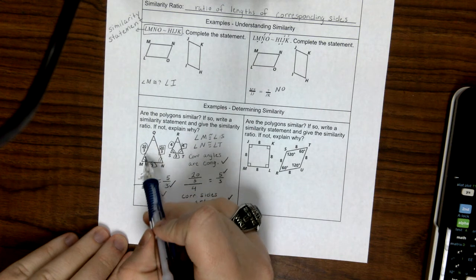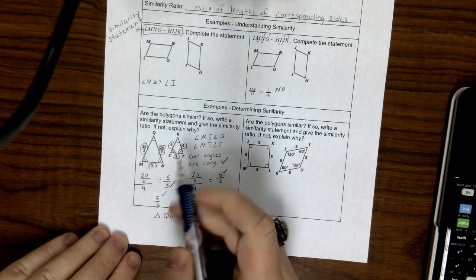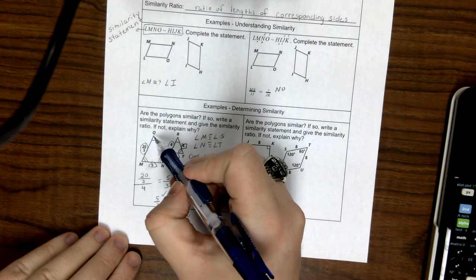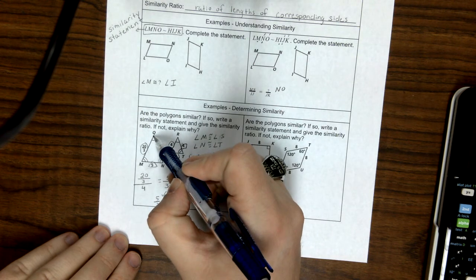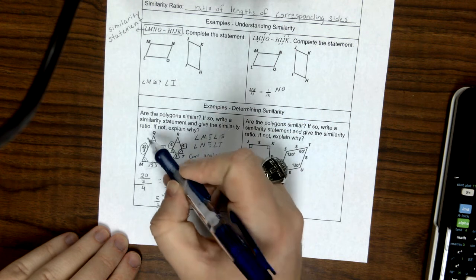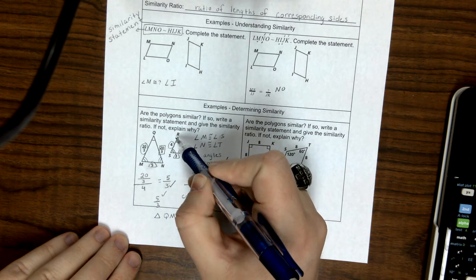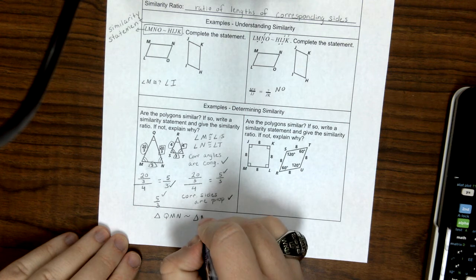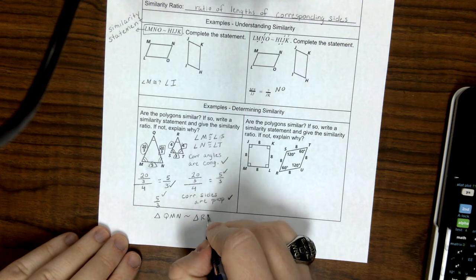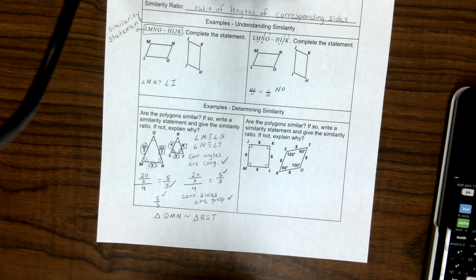So QMN is similar. Now, because I went in that order, notice I went from Q to M, M to N, N to Q. I have to follow that same order in my second triangle. So I'm going to say triangle RST.